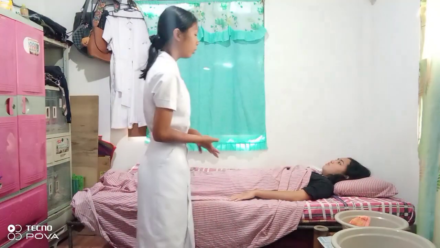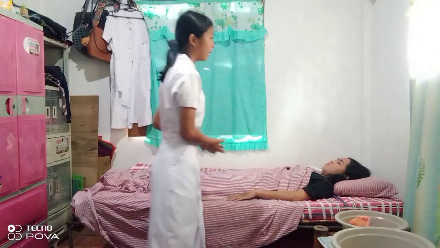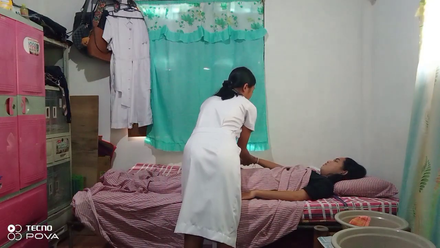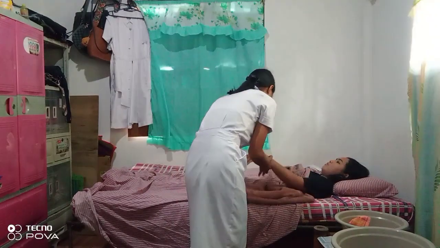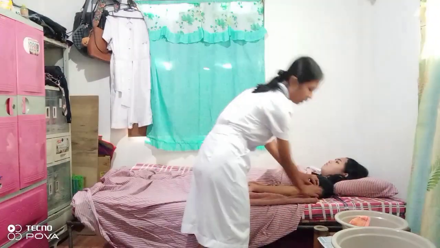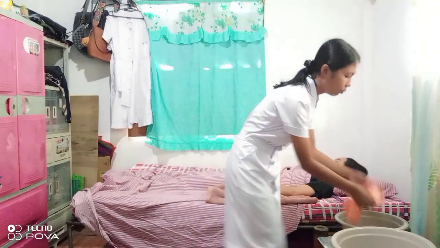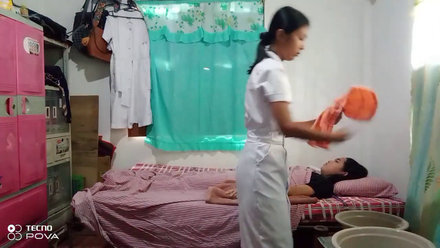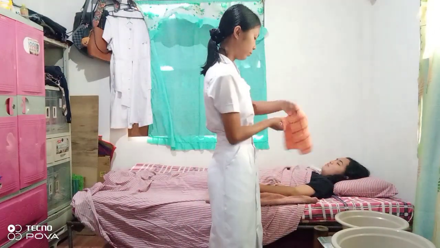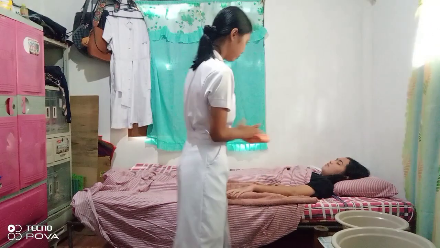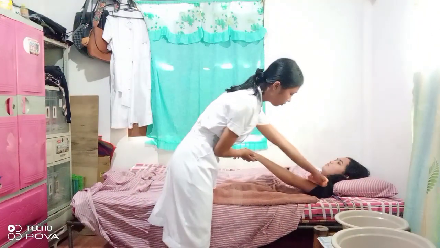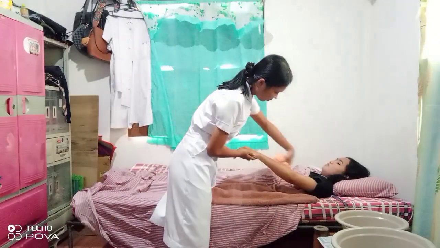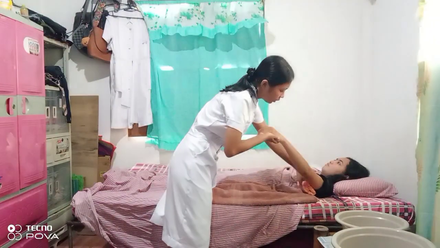So after cleaning the far arm of the client, we're now going to clean the near arm of the client. Okay, so first remove the towel. Then first going to wash with soap. Okay, so clean with firm stroke, up until the armpit.